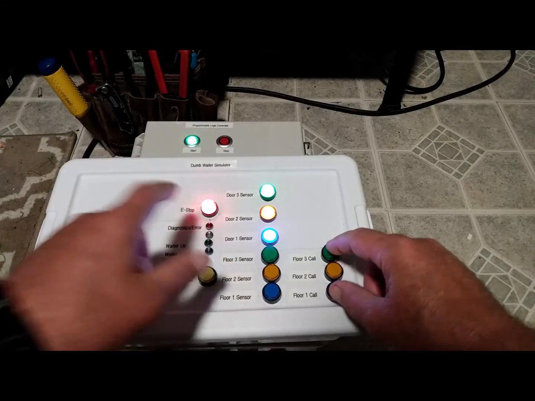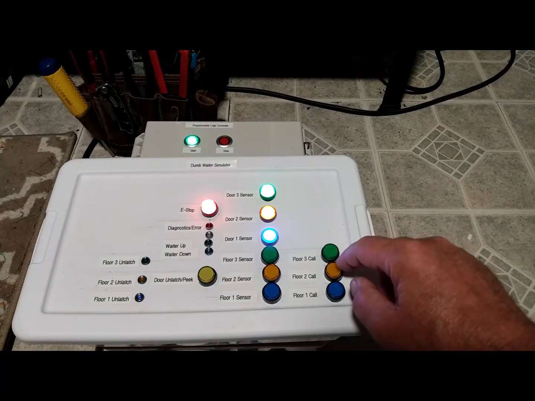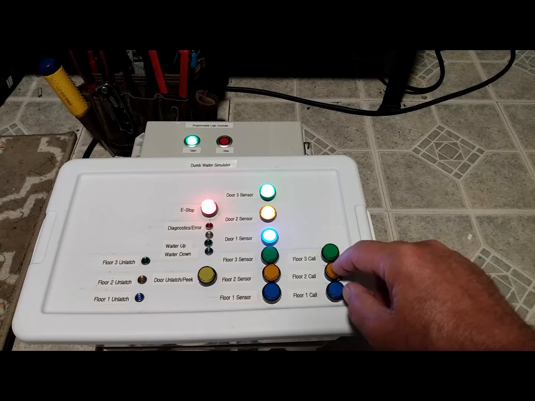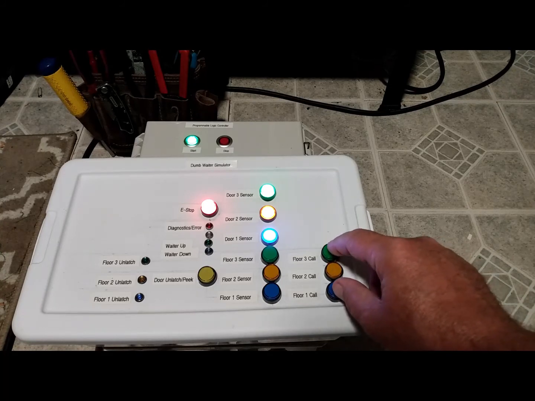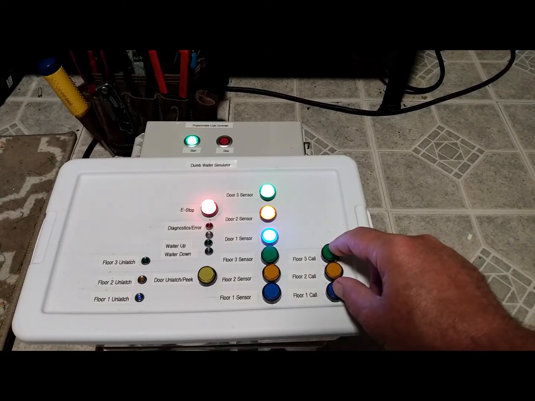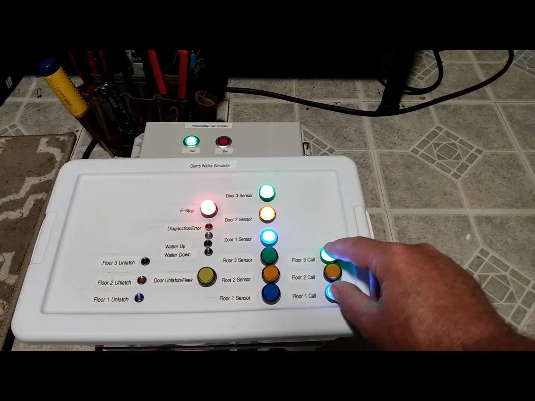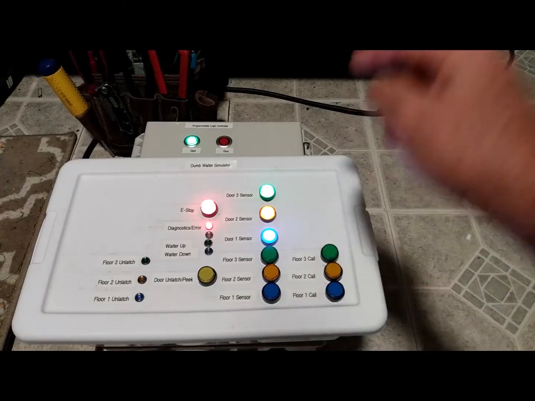Once the error light comes on, you will need to depress the floor 2 call button briefly to set that diagnostics mode. So here goes. Depress for 5 seconds. 2, 3, 4, 5.